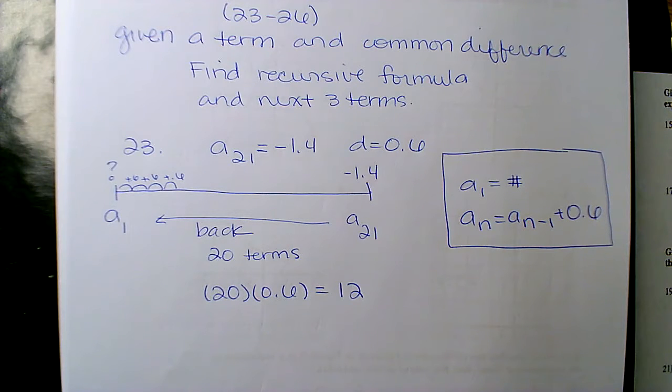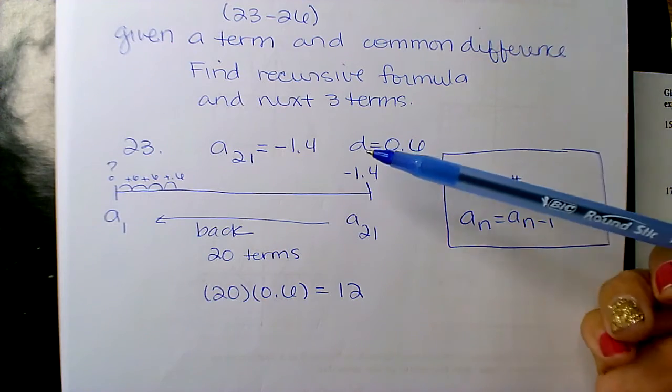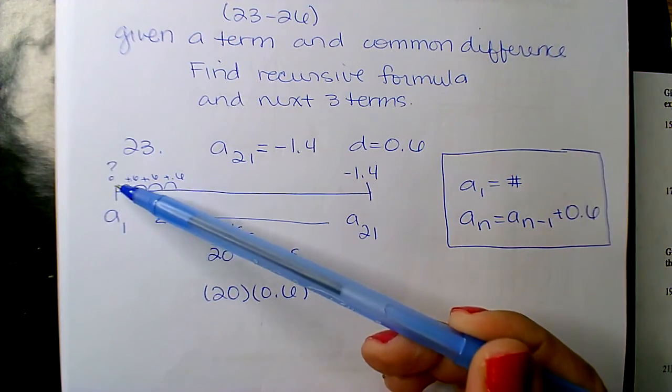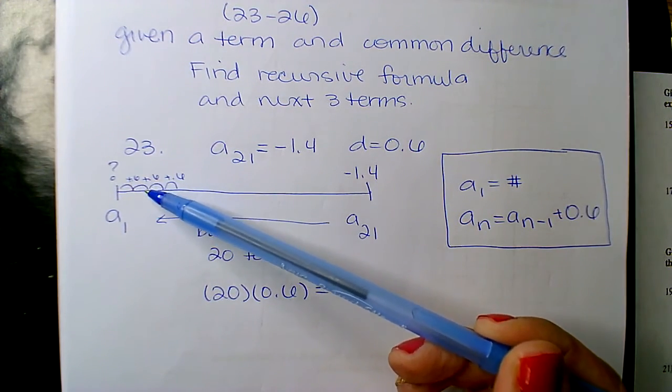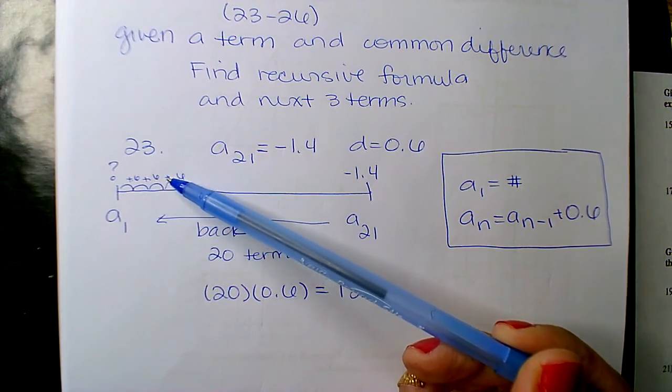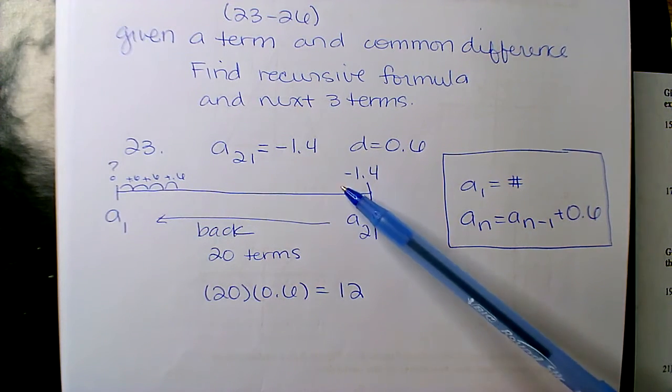Okay, but now you got to ask yourself, am I going to add the 12 to the negative 1.4, or am I going to subtract the 12 from the negative 1.4? Here's negative 1.4. I kept add 0.6, add 0.6, add 0.6, and I did that 20 times.